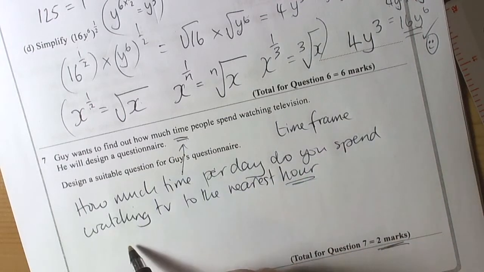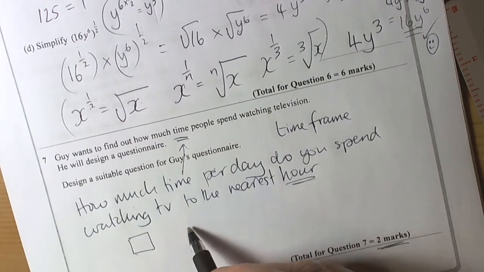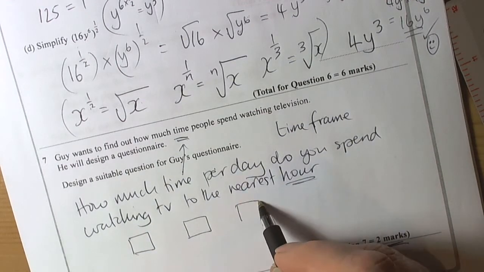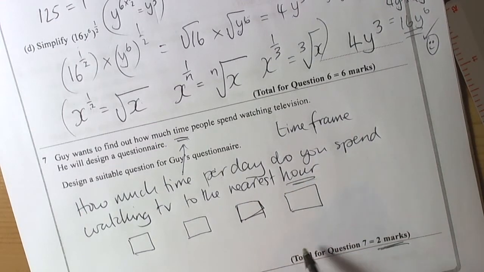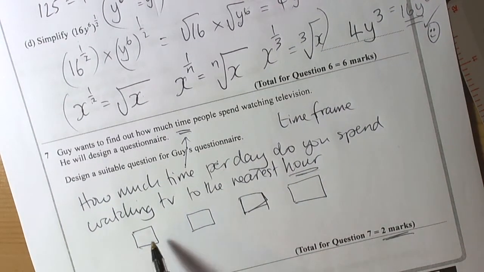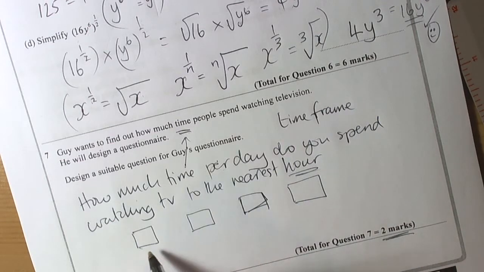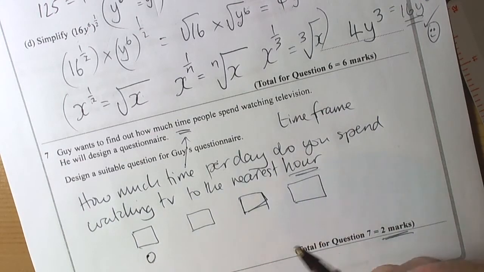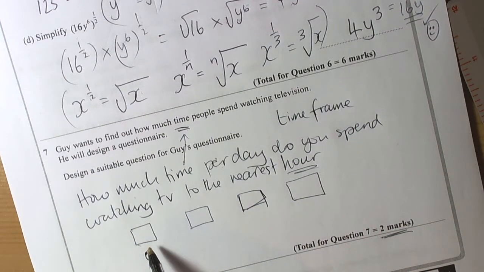But then of course you need a response box for people to tick to say this is my answer. And when we think about time, then in the exam questions they're only expecting 3 to 4 boxes, as long as they're what's called exhaustive. A student, or a person answering the question, can only tick one of these boxes, then you'll get the marks. So we always have 0 because somebody might not watch television. There are people that prefer not to, prefer to see other things. So we always have 0.